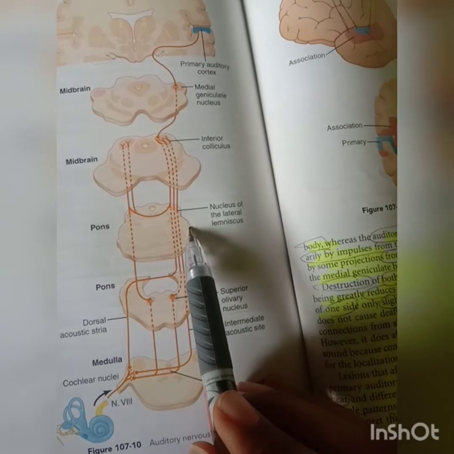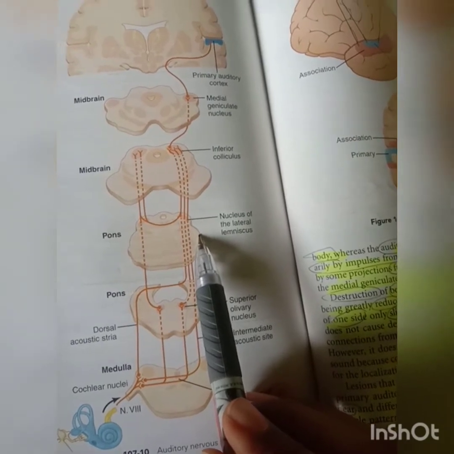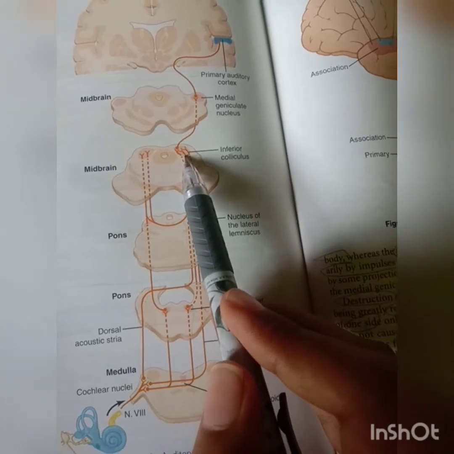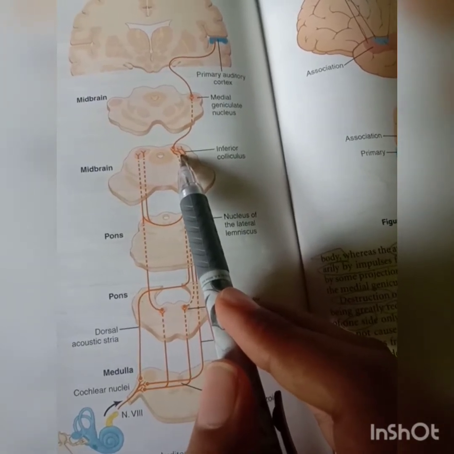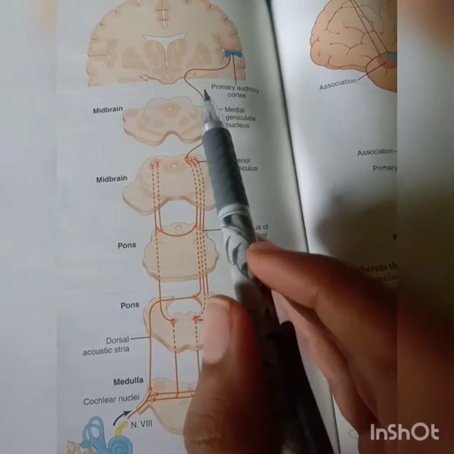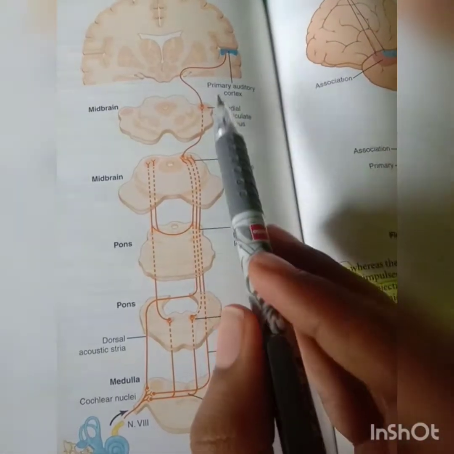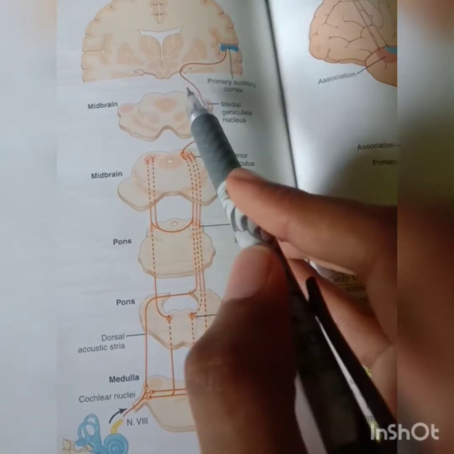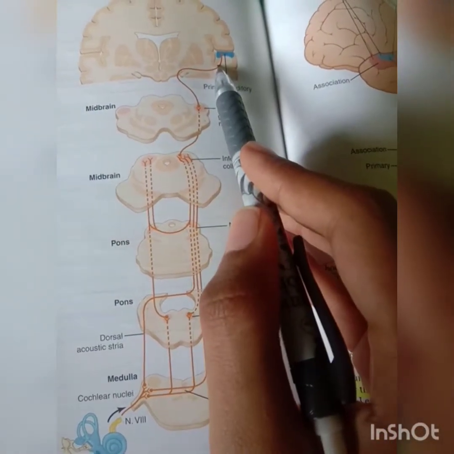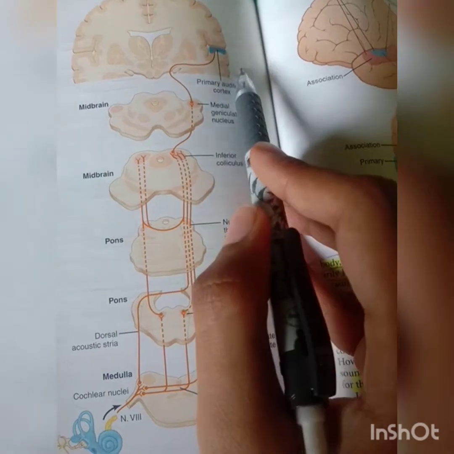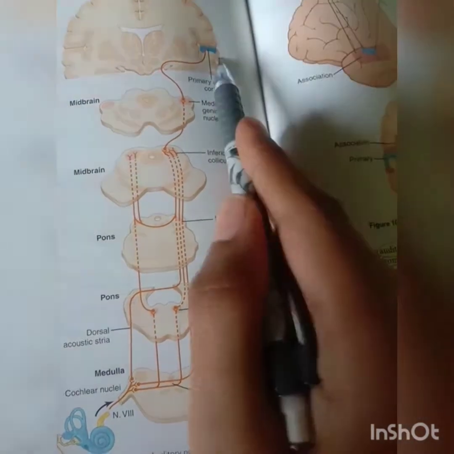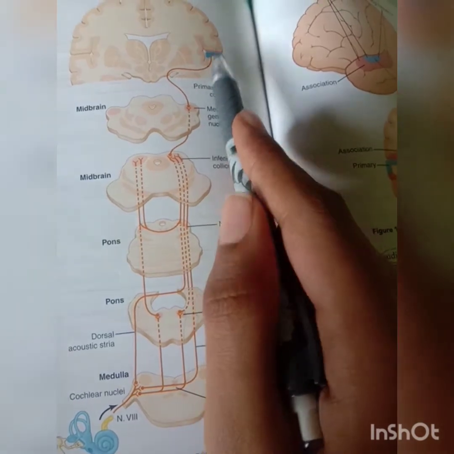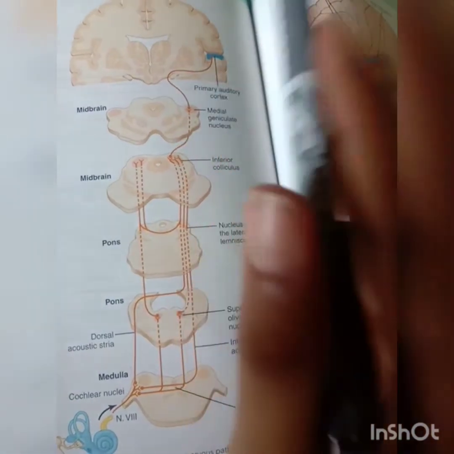From the lateral lemniscus, they may bypass into the nucleus of the inferior colliculus. You can see they are reaching the inferior colliculus, and from the inferior colliculus these fibers reach the medial geniculate nucleus. From the medial geniculate nucleus, they finally reach, by the auditory radiation, the auditory cortex, also known as the primary auditory cortex, located mainly in the superior gyrus of the temporal lobe. So this is the auditory pathway.